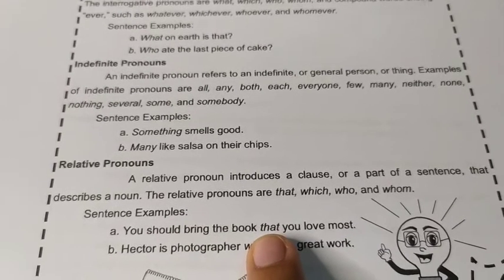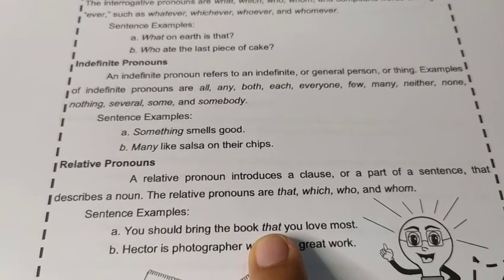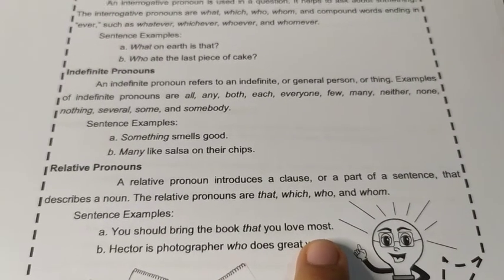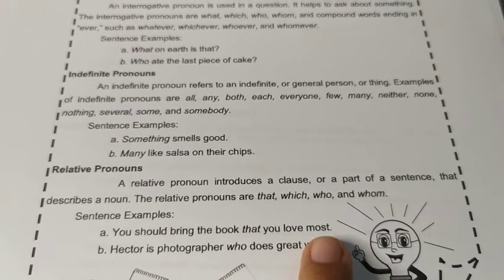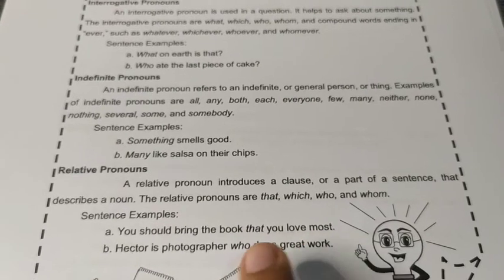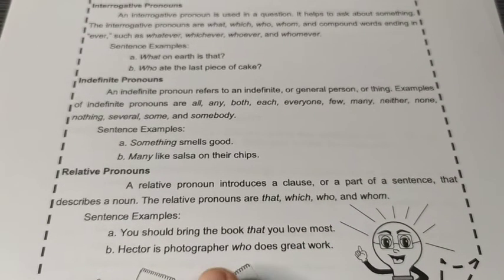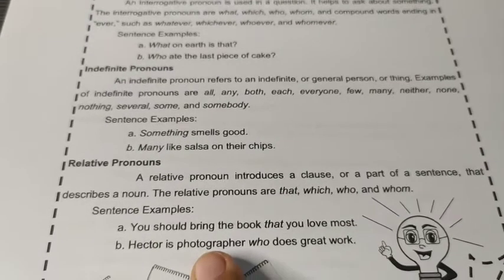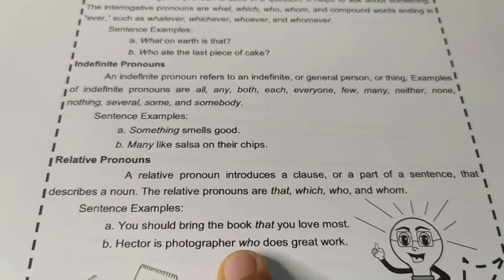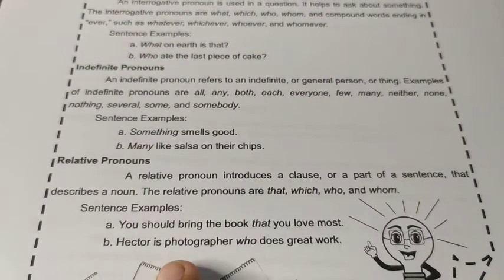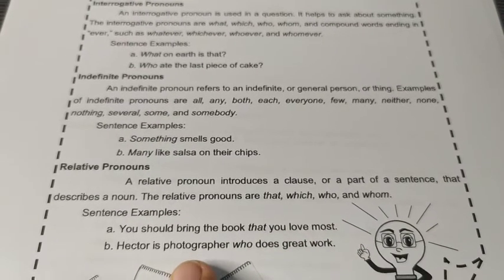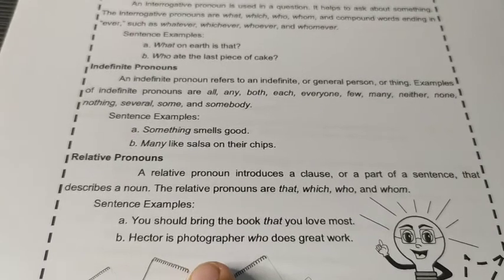The relative pronouns help us identify what is being described by the succeeding idea, like this, you love the most. Because of that, we know that it is the book being loved the most by the subject. Hector is a photographer who does great work. So who is pertaining to the photographer, and that photographer is Hector. So they are related.